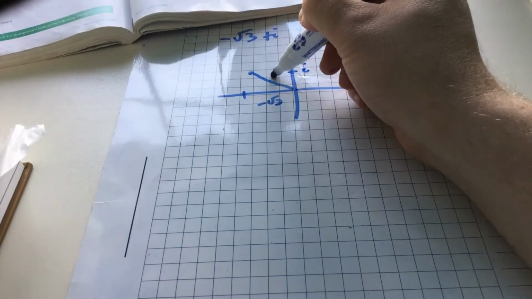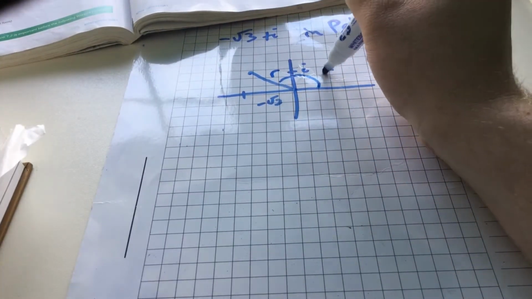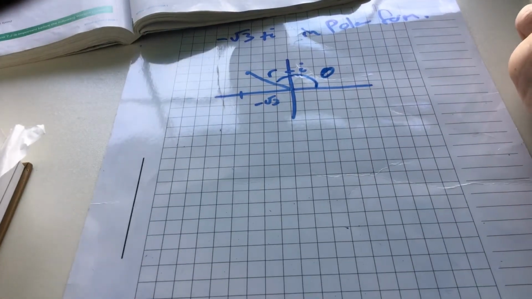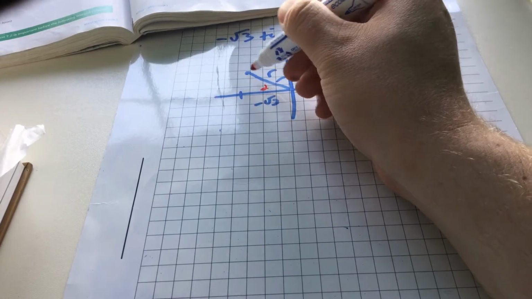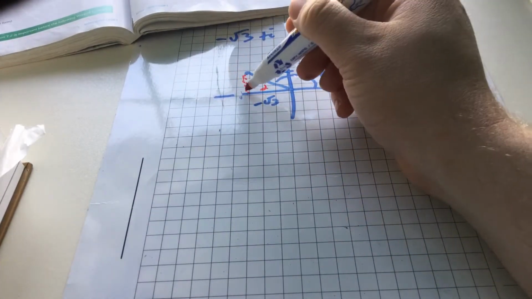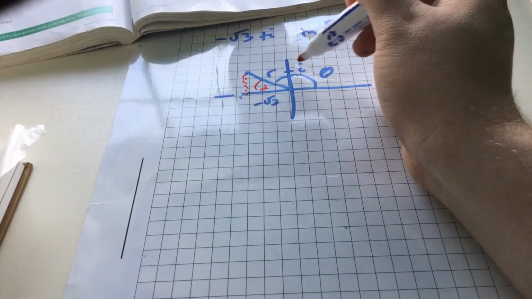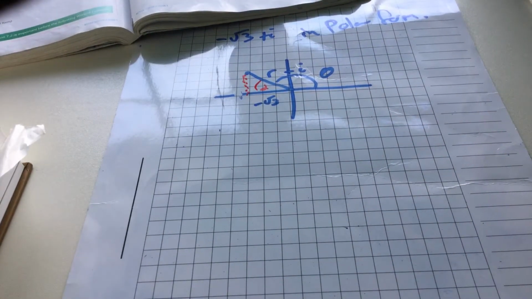The first thing I need to work out is r, and then this is the argument, just to the positive x-axis. I will find this reference angle first, and then I will do pi take away. And normally we do it in radians rather than degrees.